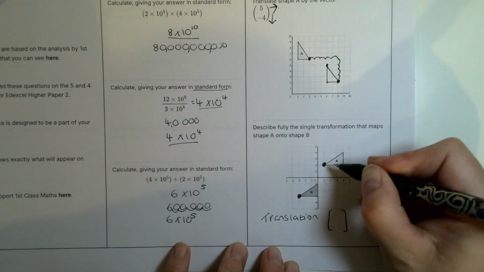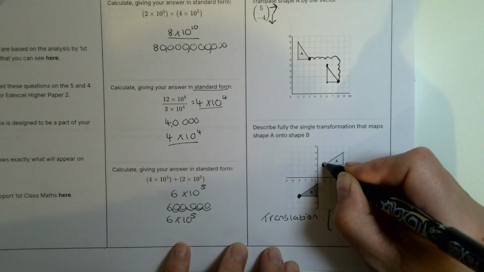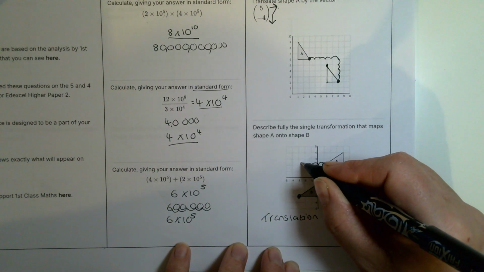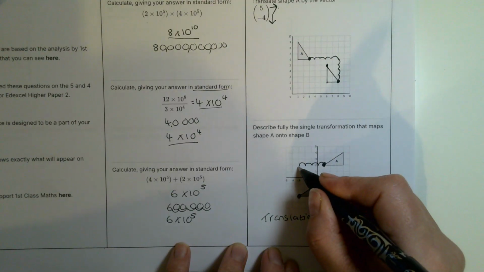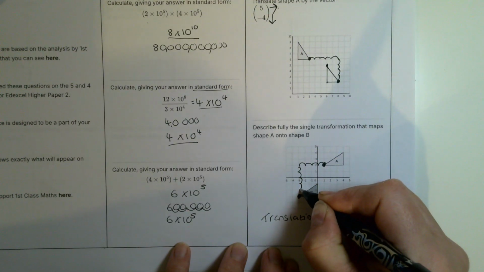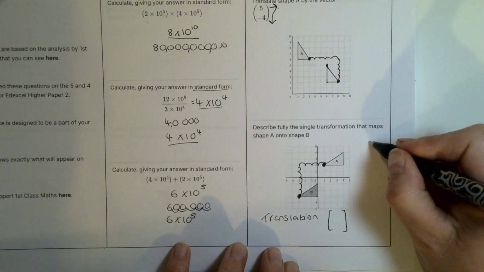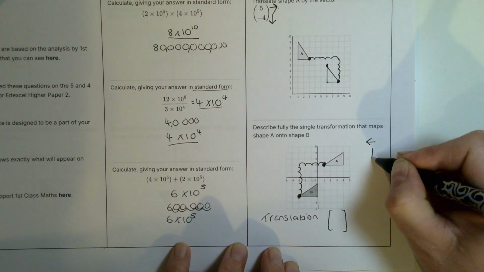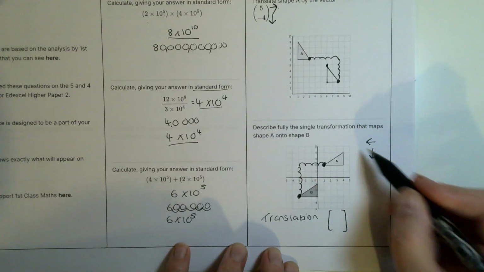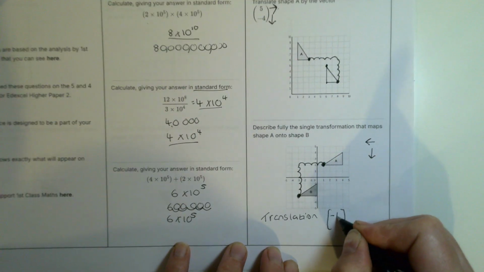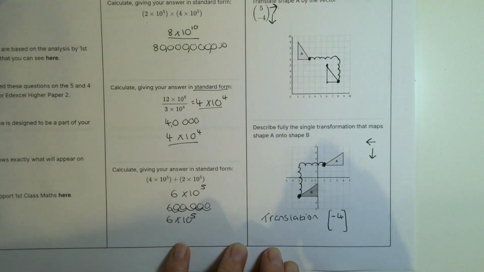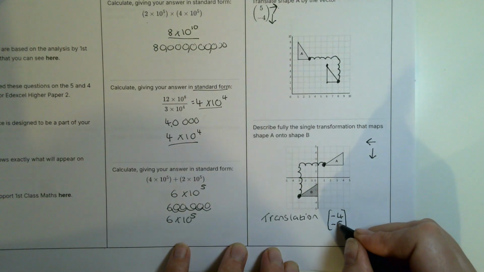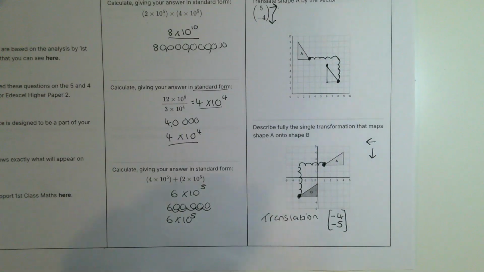So it must be same to same. And then count. Now, A to B, we're going to have to go left first. 1, 2, 3, 4. And then 1, 2, 3, 4, 5. So it's gone 4 in this direction, and then it's gone 5 down. Well, left is going to be negative, and it's gone left 4, and down is negative, and it's gone down 5. So -4, -5.